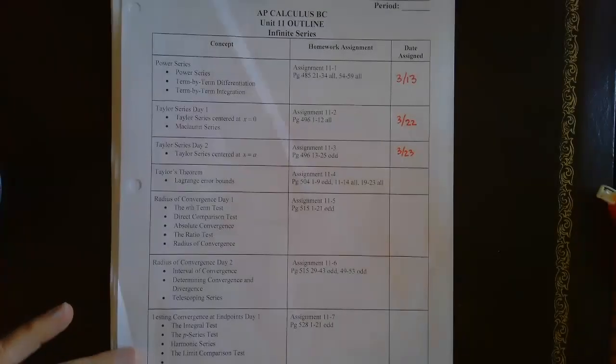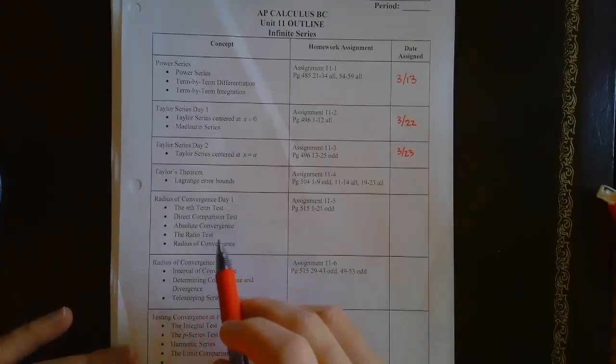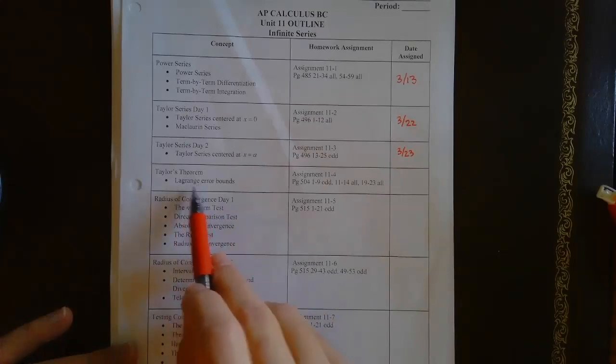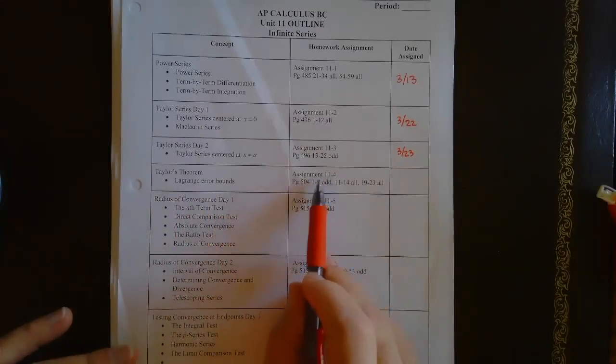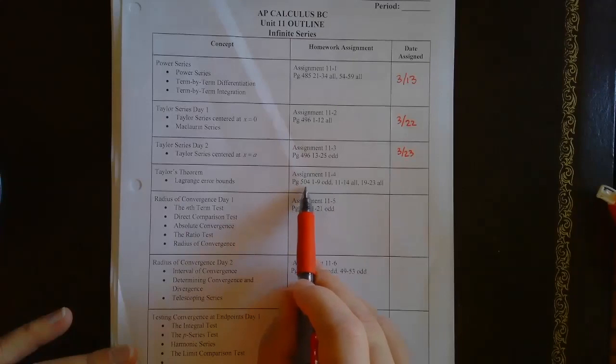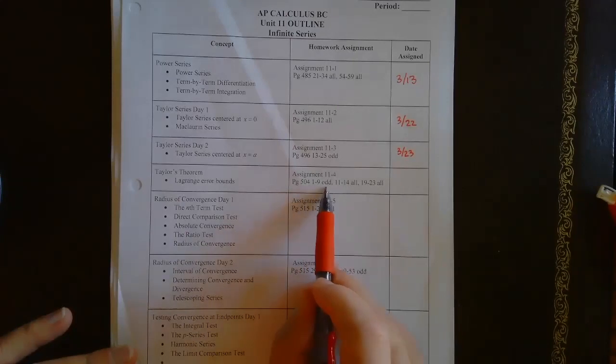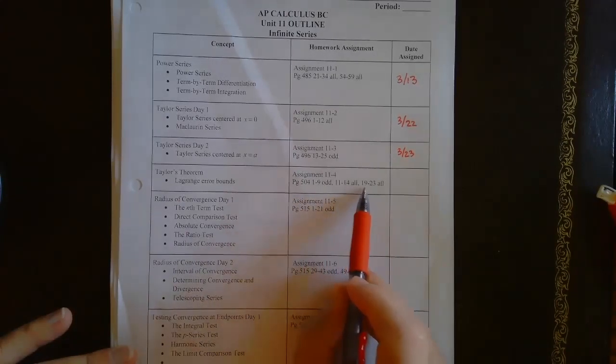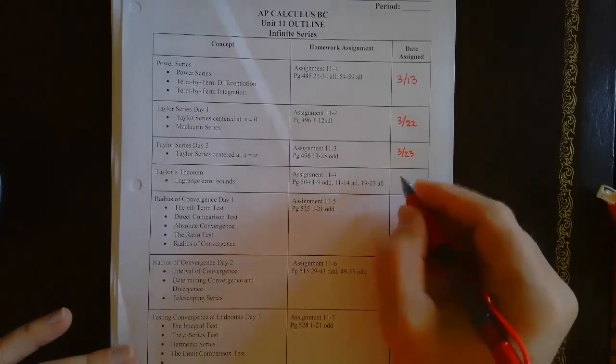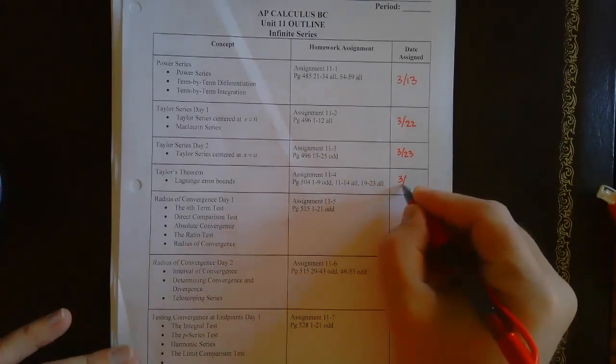All right, guys, I forgot to do this. What I want you to be able to do for this assignment is Taylor's theorem, Lagrange error bound. It's assignment 11.4, and I want you to do page 504, 1 through 9 odd, 11 through 14 all, and then 19 through 23 all. And that's for today, 325.